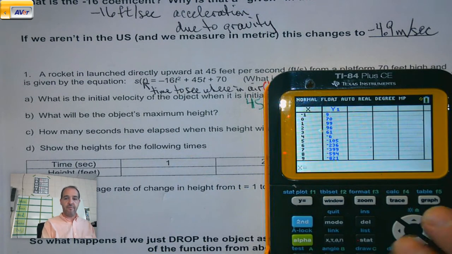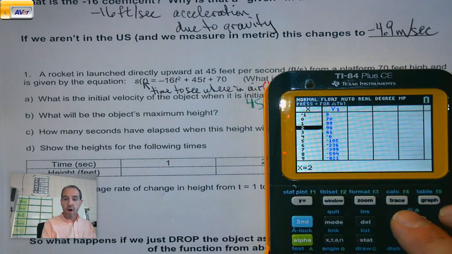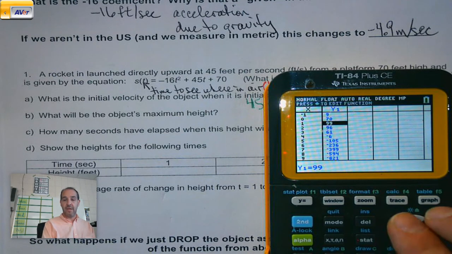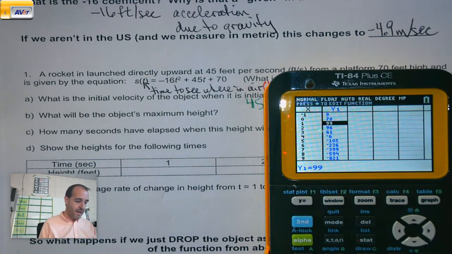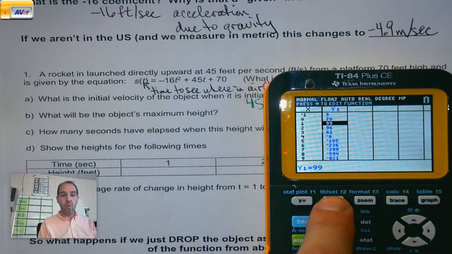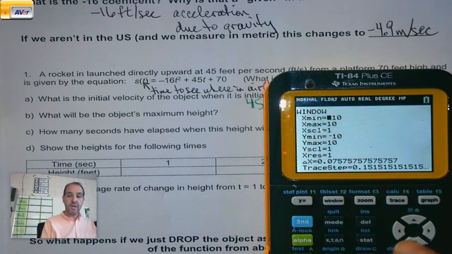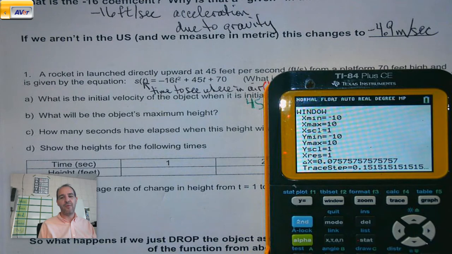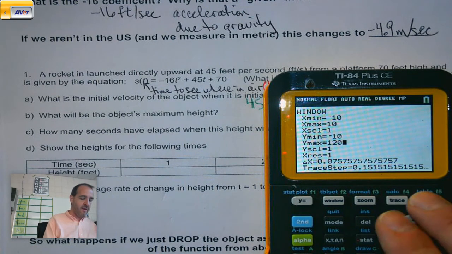I'm going to do second graph. And I'm going to take a peek to see where the biggest number in the y column is. Okay? 99 seems as high as it goes. The negatives, I don't care to deal with. So 99. So now what would I do? We're going to go to Window, and we're going to increase the y maximum bigger than that biggest y value. Since it was 99, I guess I could go to 100, but I'd really like to go a little higher than that. I'm going to go to 120, just something bigger than 99. I wouldn't go to 1,000 or something like that.